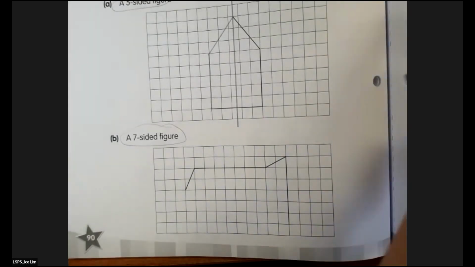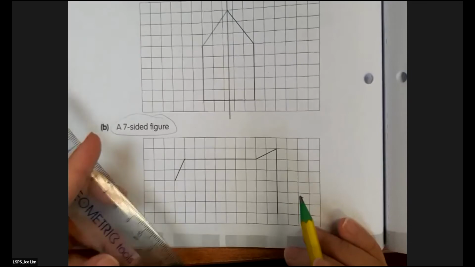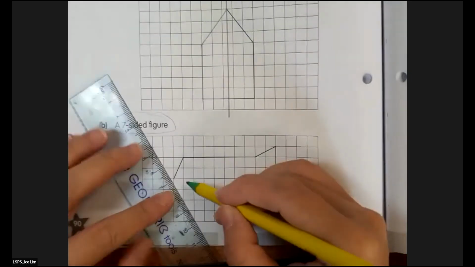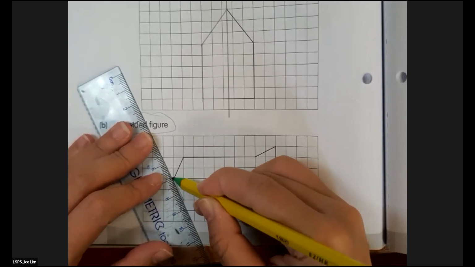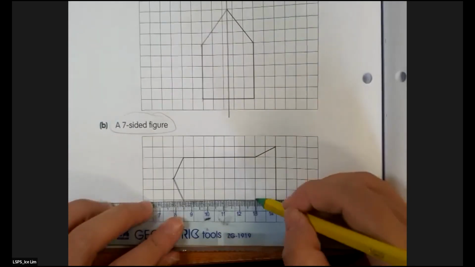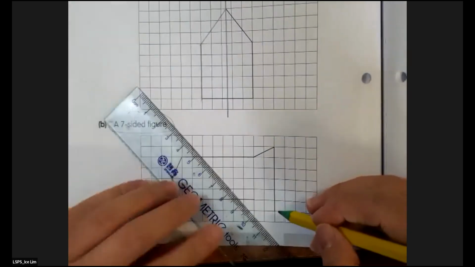Okay, please don't use a pen. Please don't use a pen for drawings. Okay, the last one, 7-sided figure. Most of us got the aeroplane. Was that okay? So please draw in the line of symmetry.